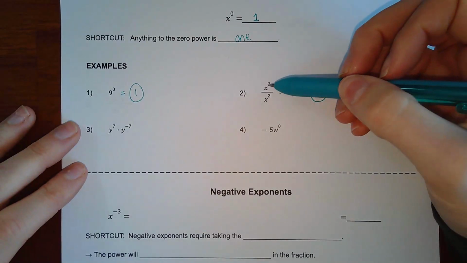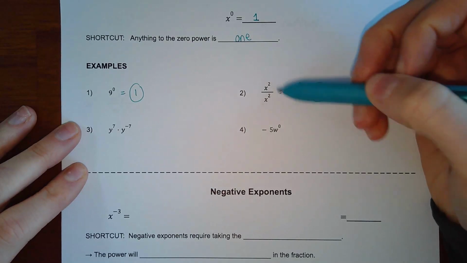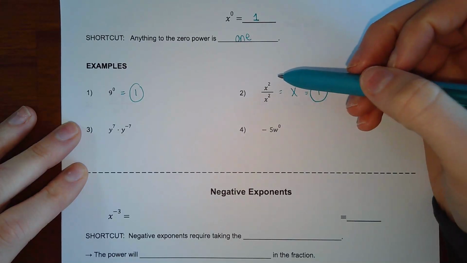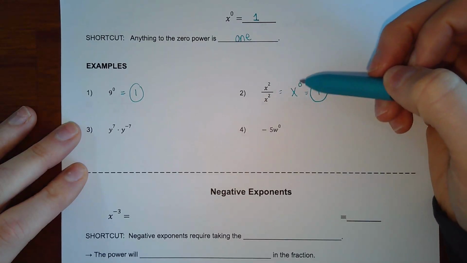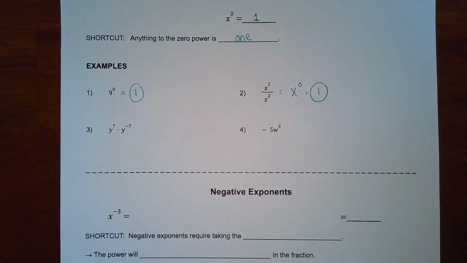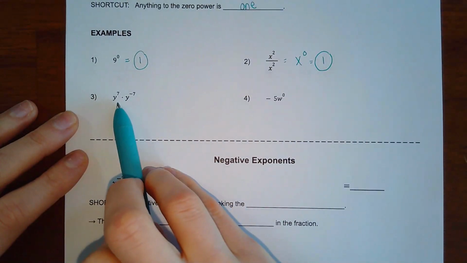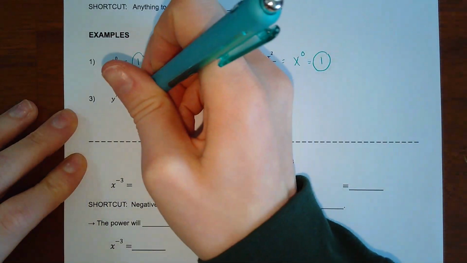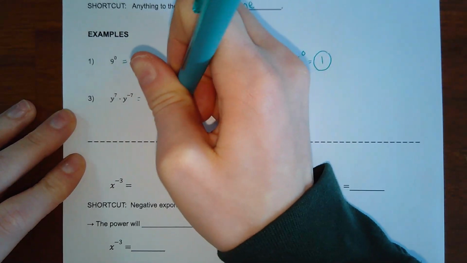That's because we know when we divide anything by itself, we just get 1. 3 divided by 3 would be 1, or 10 divided by 10 would be 1. X divided by x would be 1. So when we subtract and we get a 0 exponent, that's really just equaling 1. Similarly, with multiplying, we learned in our last video that our shortcut for multiplying is we add our exponents. 7 plus negative 7 would also be 0, which again, we know would equal 1.